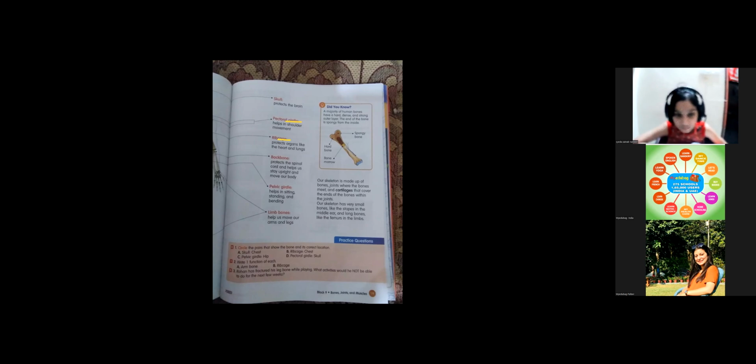Then there is the backbone. Now, what is the function of the backbone? See, it provides utmost support to our body. It protects the spinal cord also, and because of the backbone only, our body can stay upright, we can stand straight. Okay, ma'am. Yes.